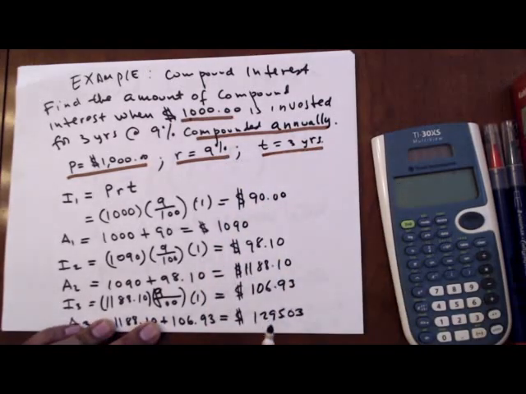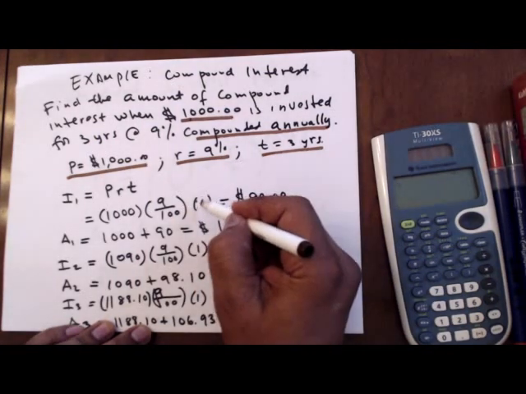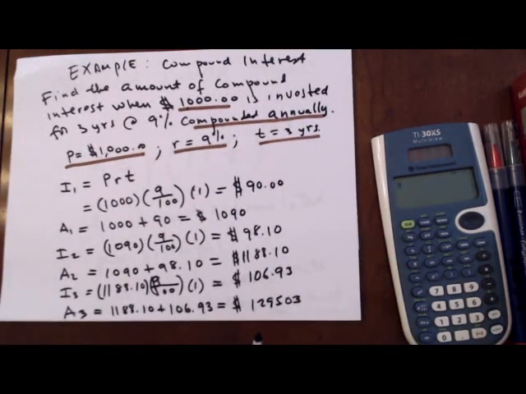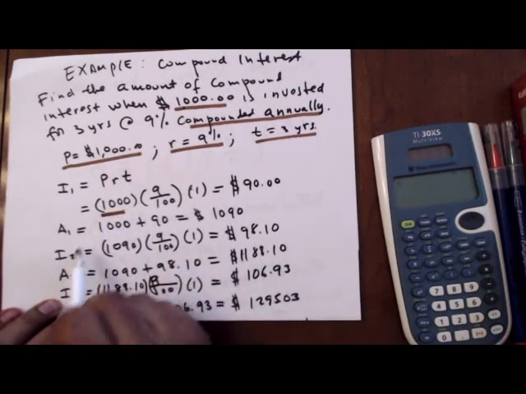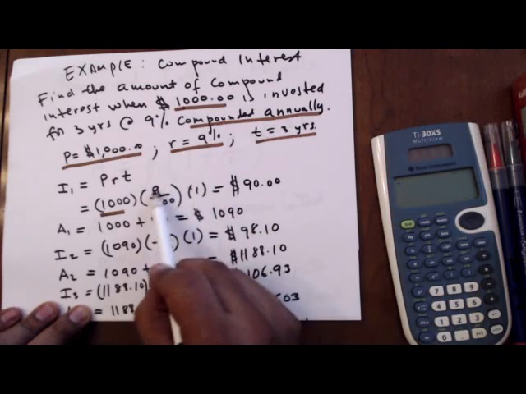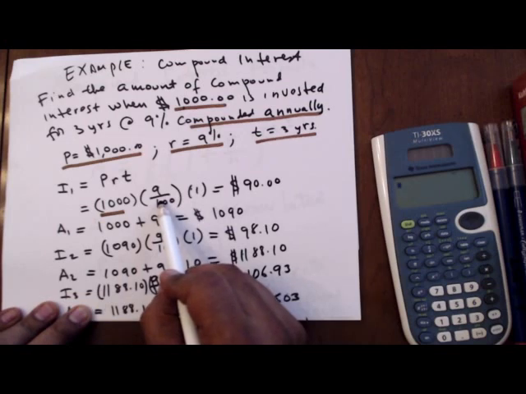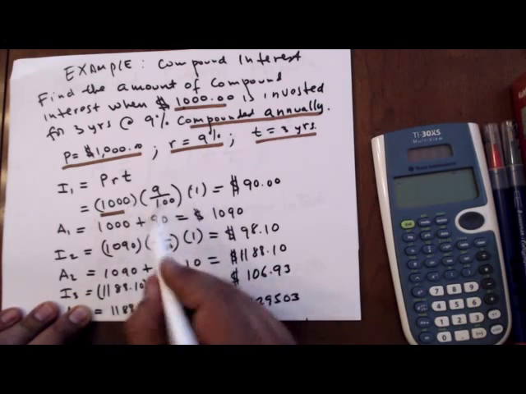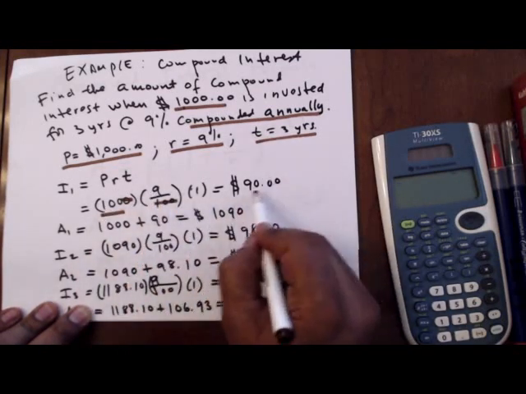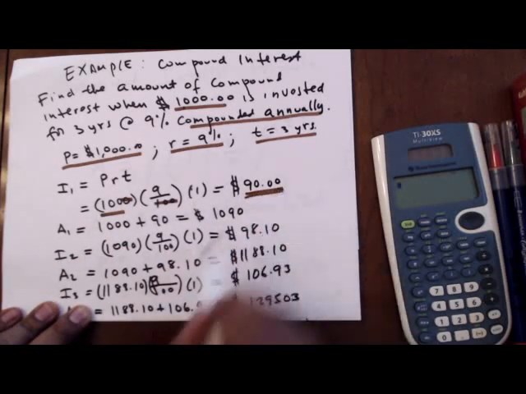Now, when we do the calculation manually, the time that we have to use for every calculation is just 1 year, because we are calculating every year the interest that is earned, and that interest is added to the previous principal. So right now we start with 1,000. The rate, remember, you do 9% divided by 100 to give you the decimal, times 1. And if you look here, these two zeros cancel, so you get 10 times 9 is 90. So the first year it earns $90.